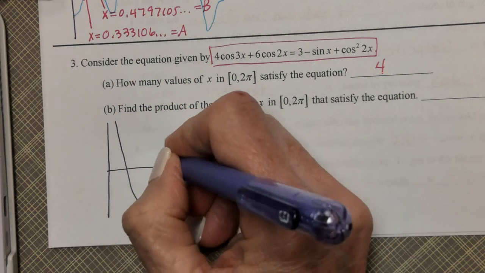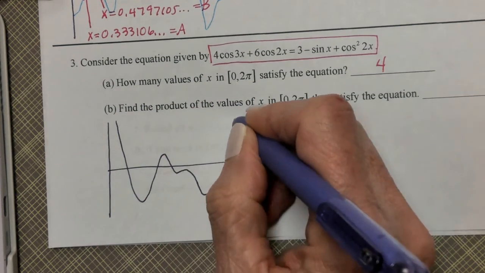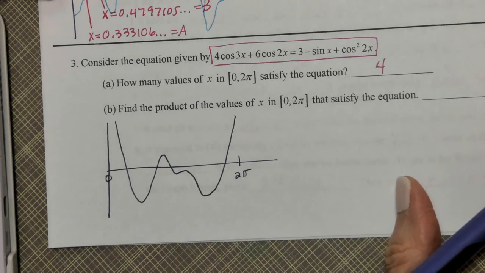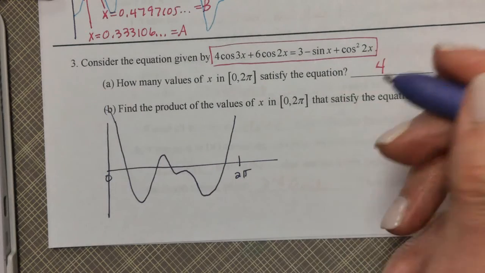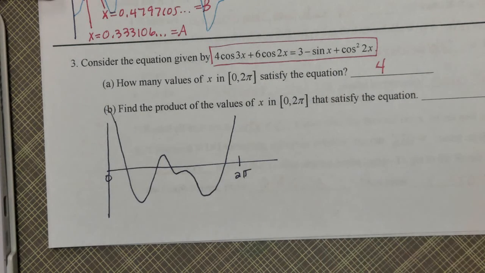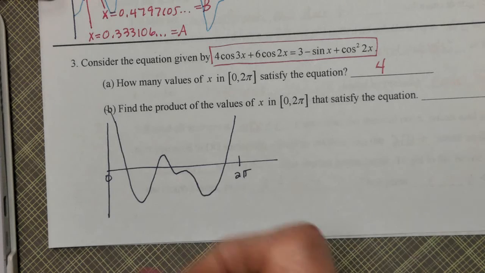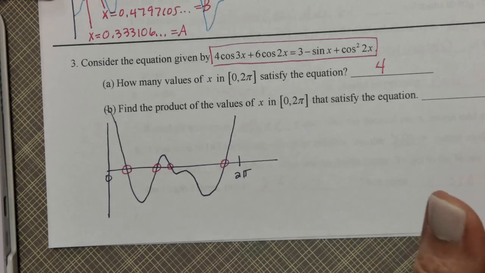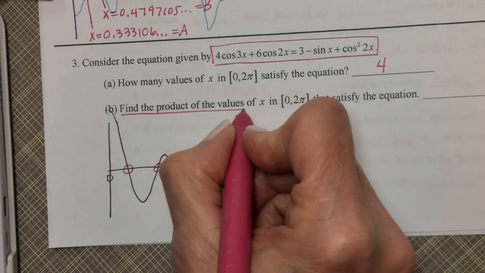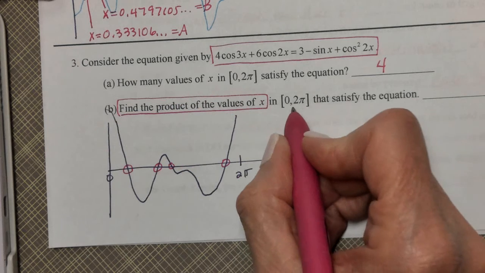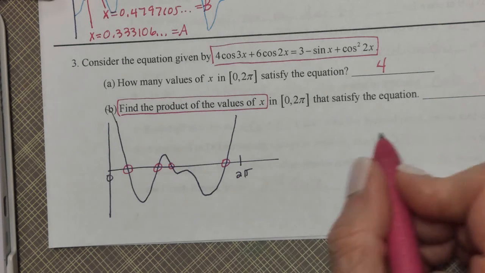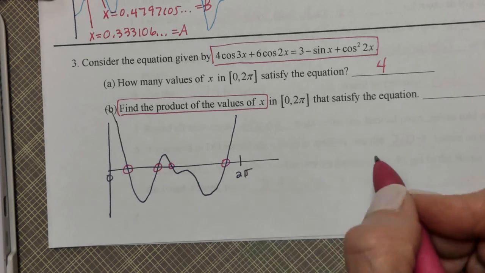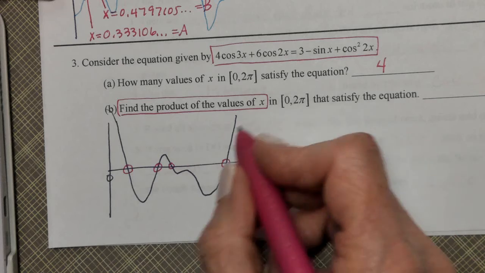And it looks something like that, possibly, where this is 2 pi and that's 0. So something like that. And I don't know what's happening here. Something's happening there. Okay? But I know it's not going to be one of my solutions, because the only solutions are right here. We want to find the product of the values of x in 0 to 2 pi that satisfy the equation. So we are going to need to get each of these, store them all into letters, and then multiply the letters together.